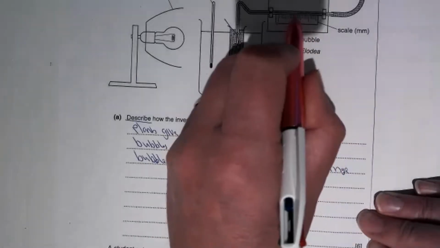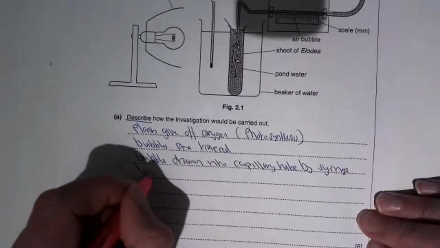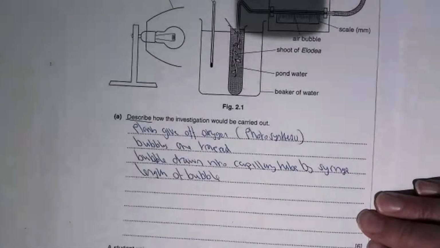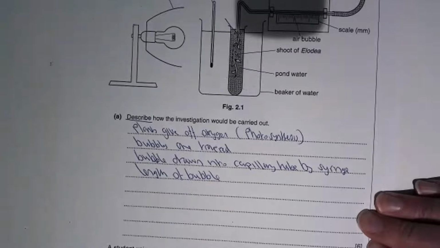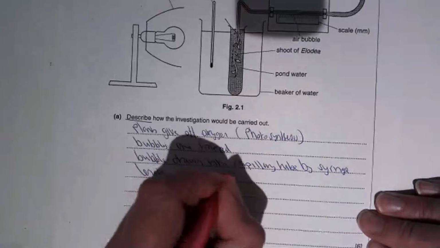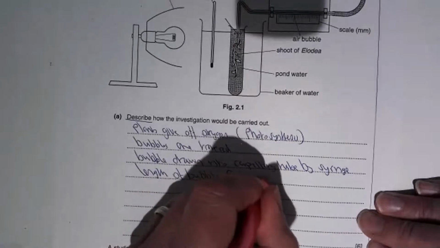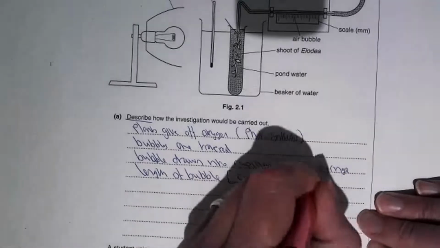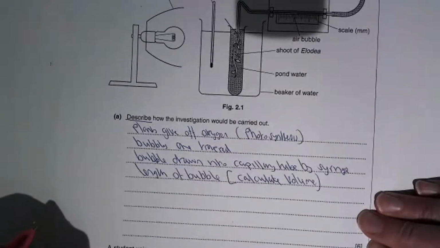That's next to a scale, a ruler, so therefore we can measure the length of the bubble. And because this is a tube, we can calculate the volume using pi r squared.